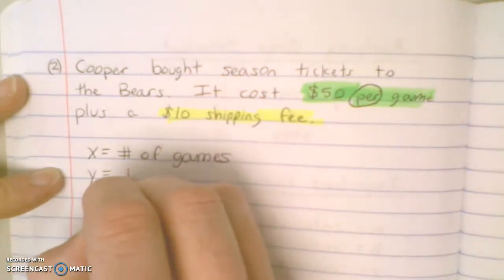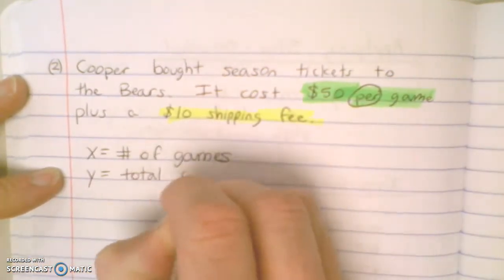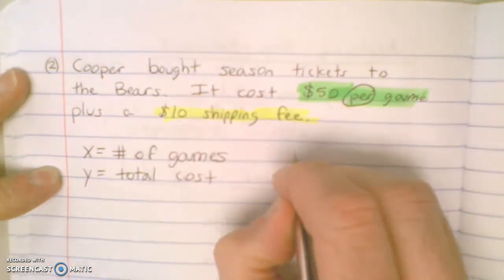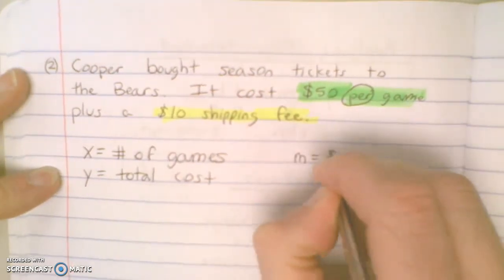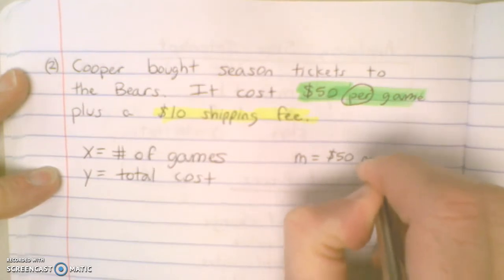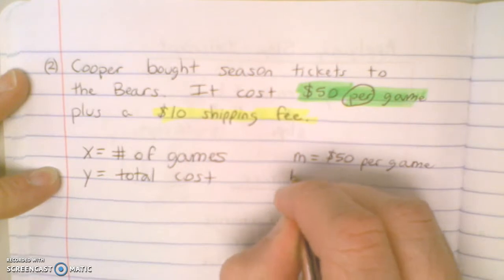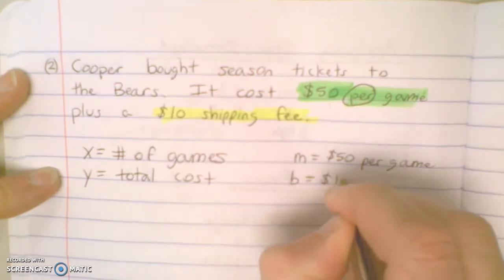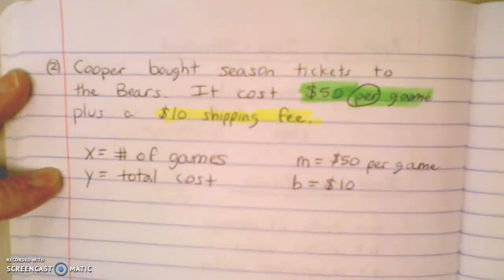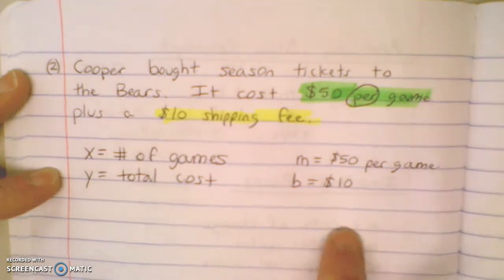Y is the total cost of attending those games. M is $50 per game. And B, your initial value, is how much it costs to ship. So that's $10.